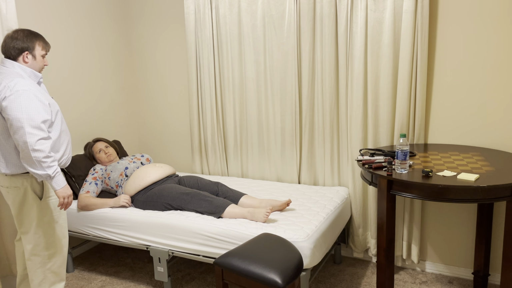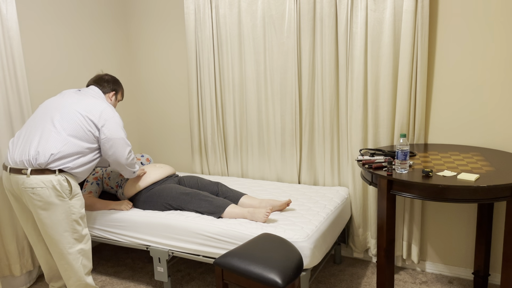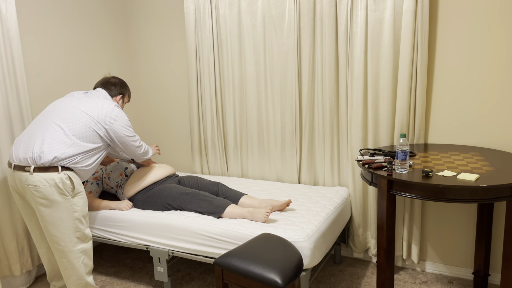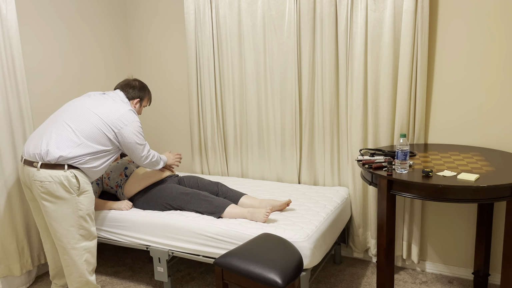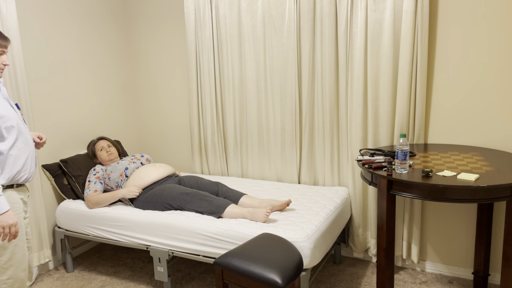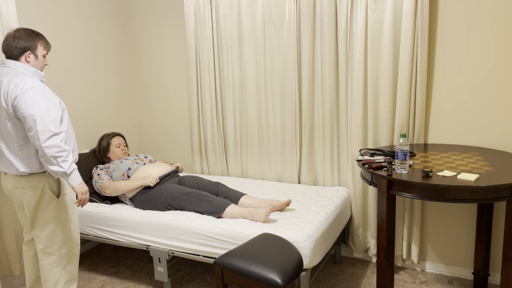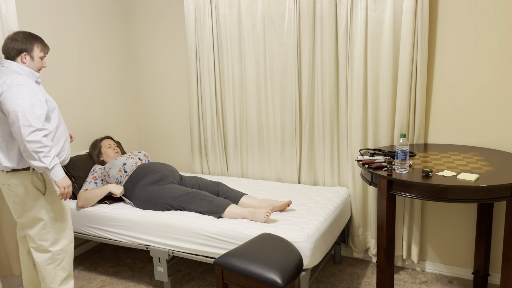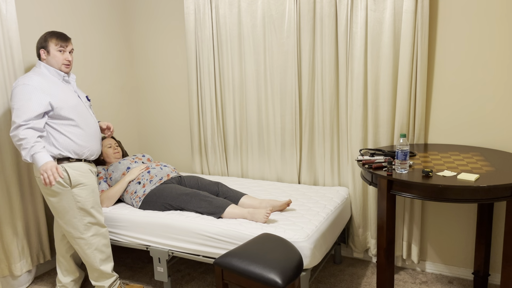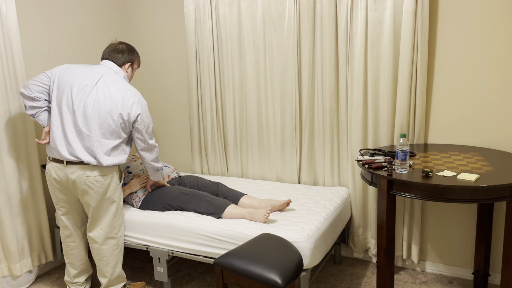All right, and then I need to percuss. Okay. All right, it is resonant. Dull, excuse me. Okay, you can go ahead and pull your hands up. Okay, now we go ahead and check her femoral pulses. Just on the right side.